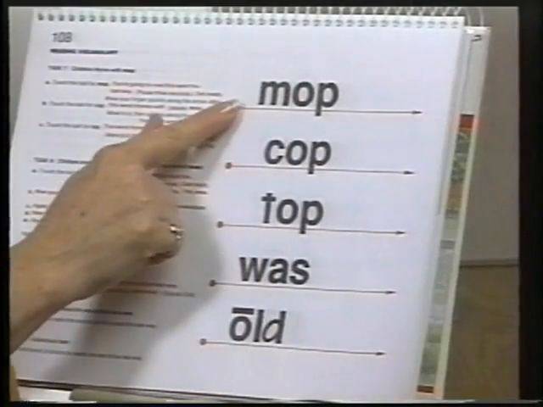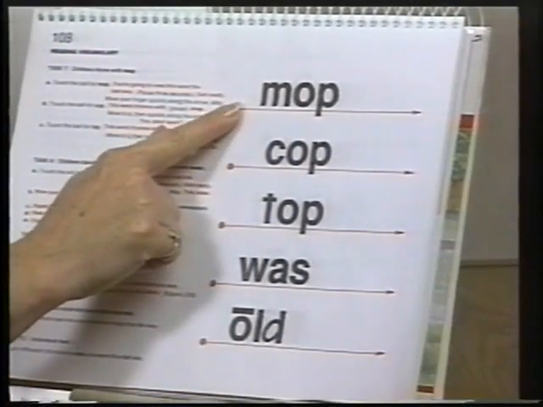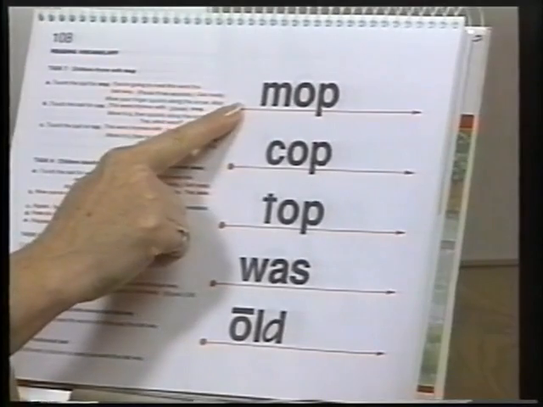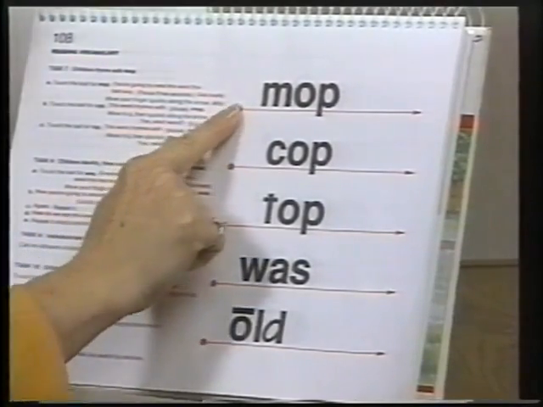Now, if you read all the words in the list without making a mistake this time through when we read it fast, it'll be worth another 10 points. Okay, everybody, get ready to read these words the fast way. First word, sound it out in your head. What word? Mop. Yes, mop.